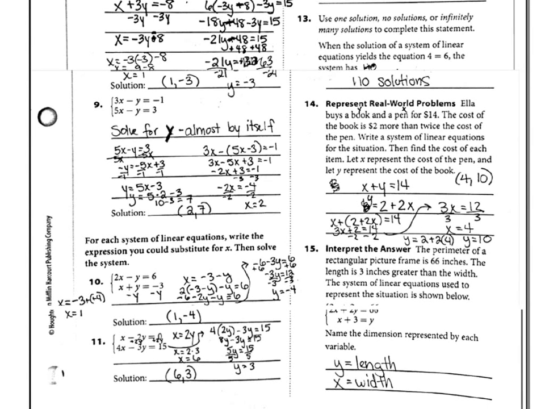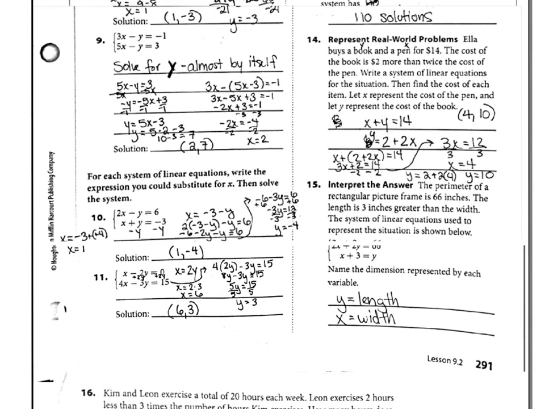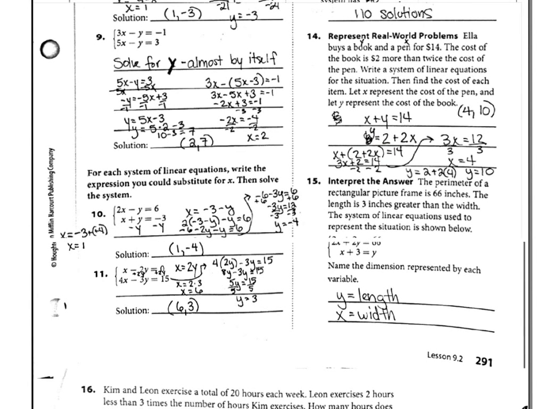14, here are your 2 equations. X plus y equals 14, and y equals 2 plus 2x, or 2x plus 2. And the answer was 4 pens and 10 books. Number 10, the answer was 1, negative 4, and number 11 was 6, 3. And then 15 on the right, y was your length, x was your width.